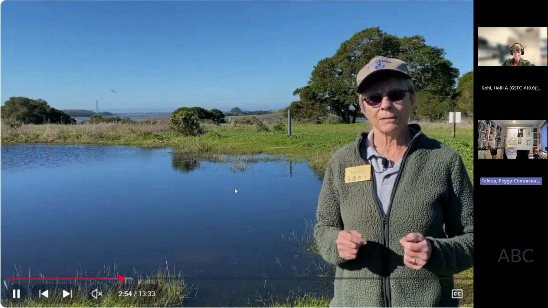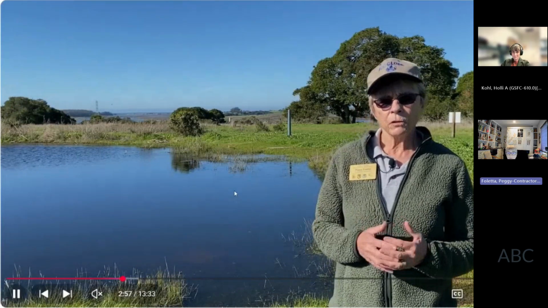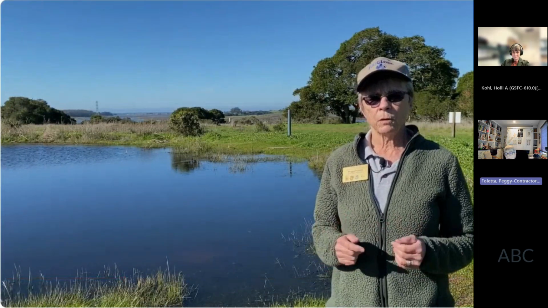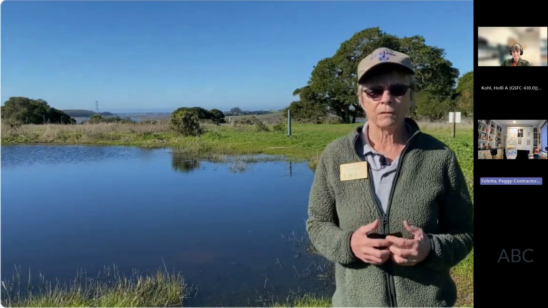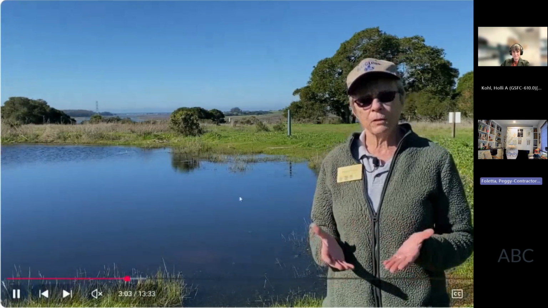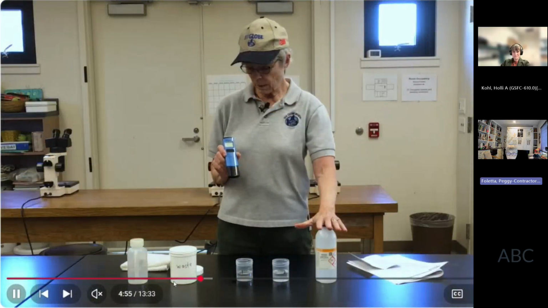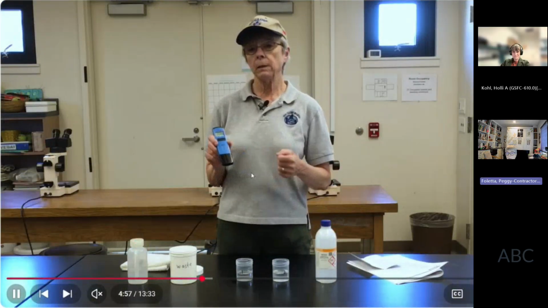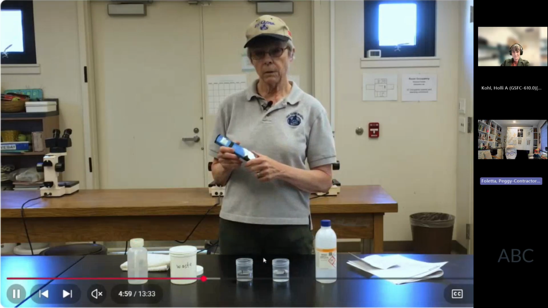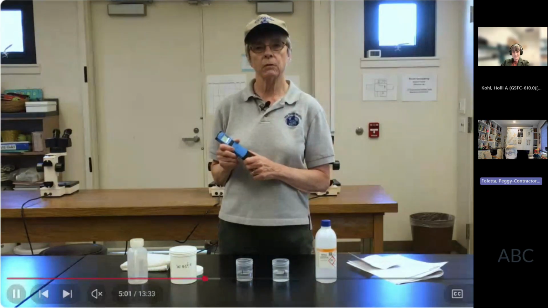And if the temperature is too hot or too cold in that body of water, you need to take it indoors because the temperature has to be between 20 and 30 Celsius. And when I took it here, it was a little too cold, so I had to take it into the lab. And then I explained how to take the measurement indoors. So you can see that there.